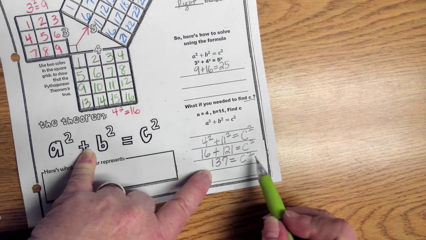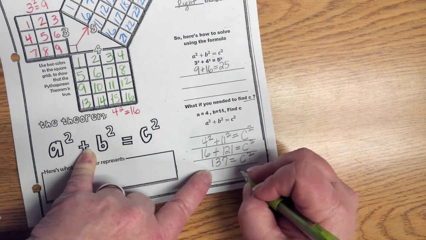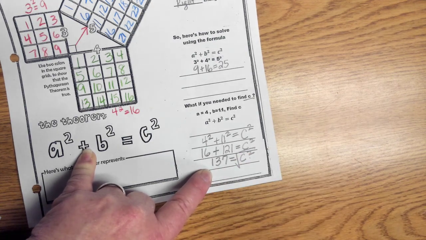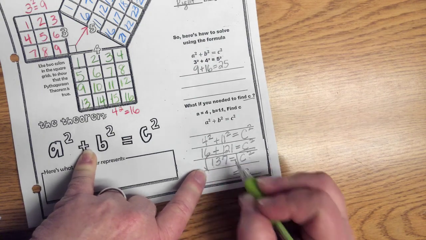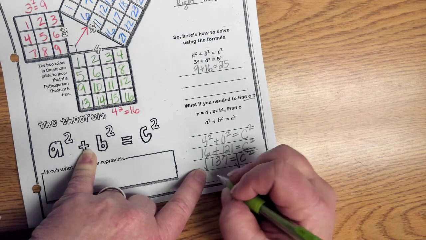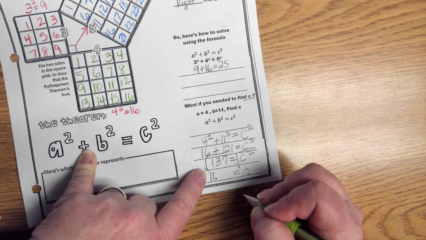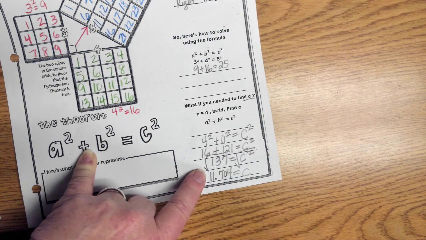Okay? So how do I undo a square? Square root. So if I take the square root of C squared, it gives me C. Do we agree? Yes. If I take the square root of 137, what is that? 11 point 704. And that would be the side length.